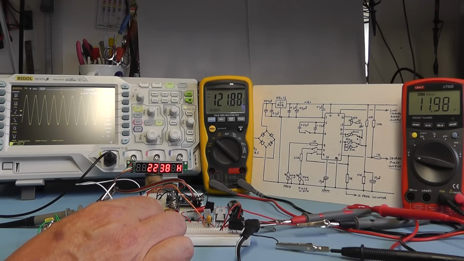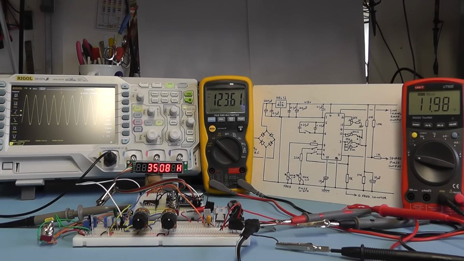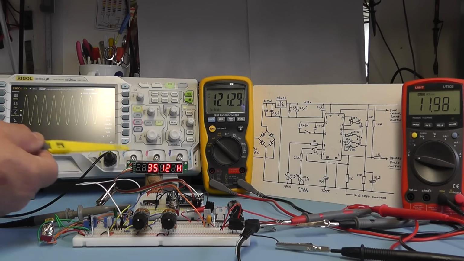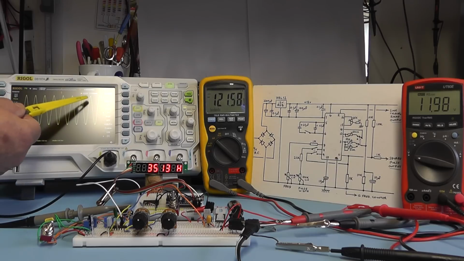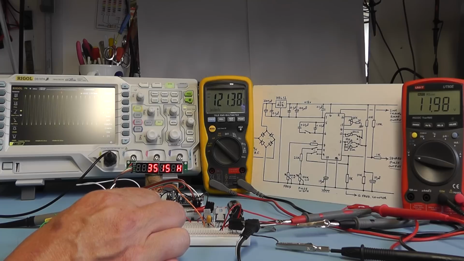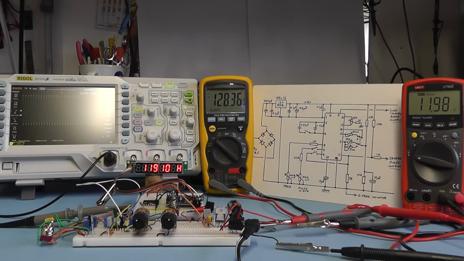So let's take it up. Right, we're now on 3512 Hertz, and the oscilloscope is indicating 3516 Hertz. So let's increase the frequency. Let's take it all the way up now to around 10 or 11 kilohertz.